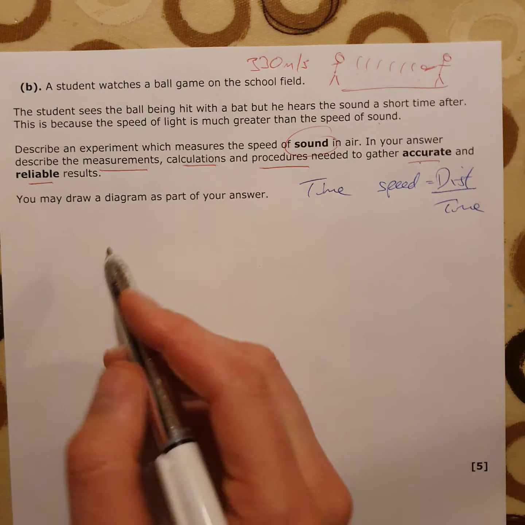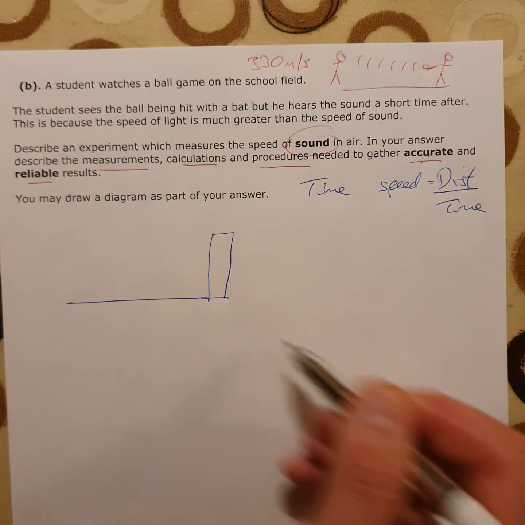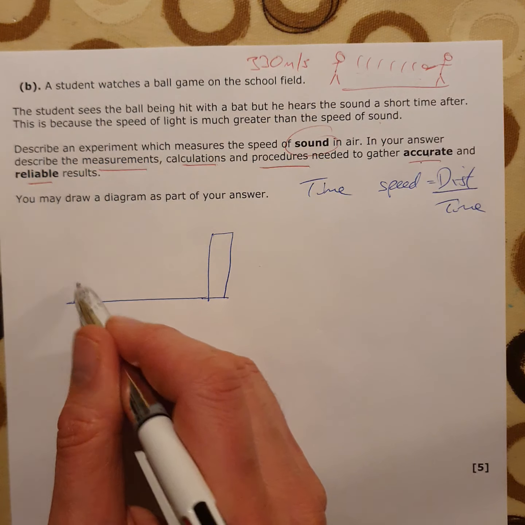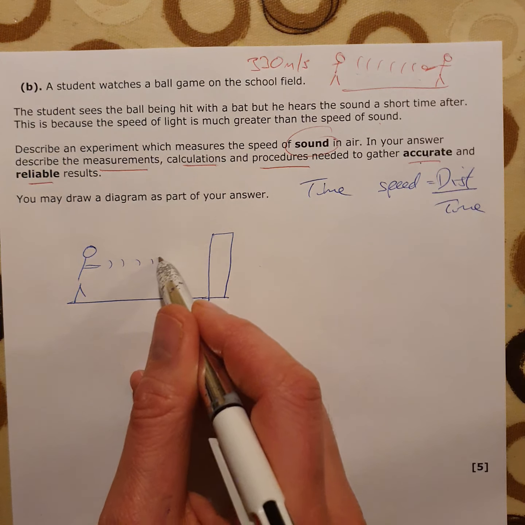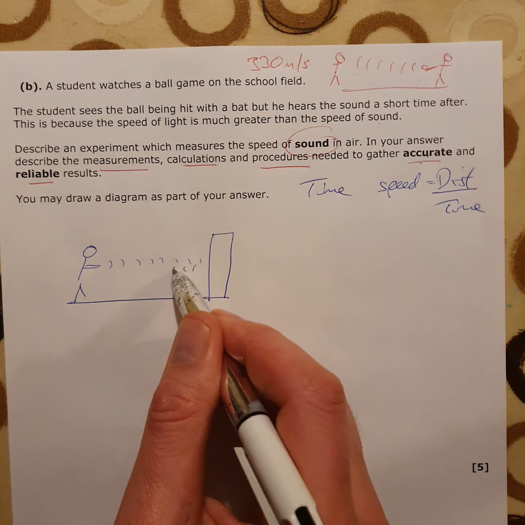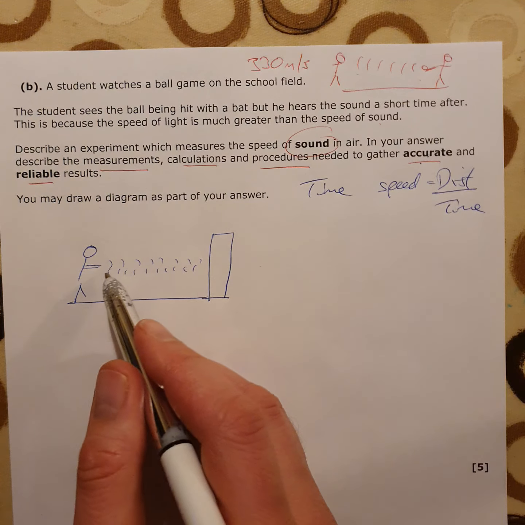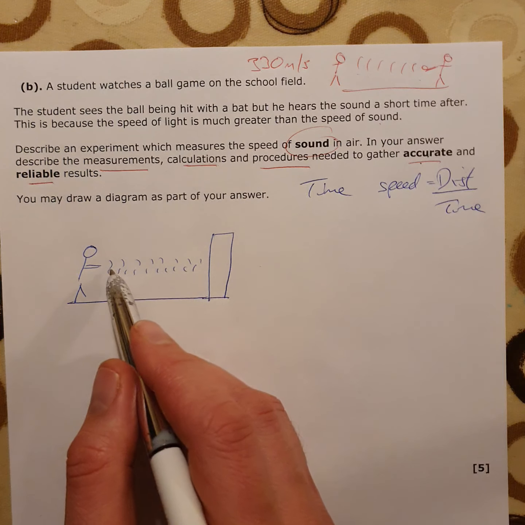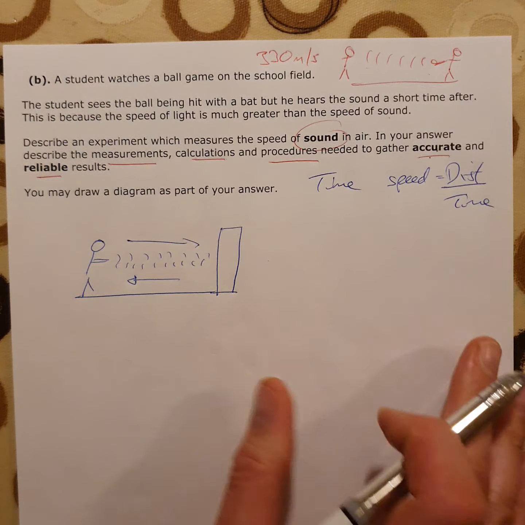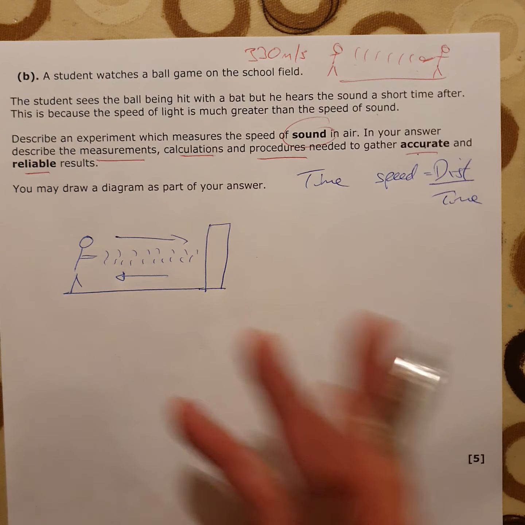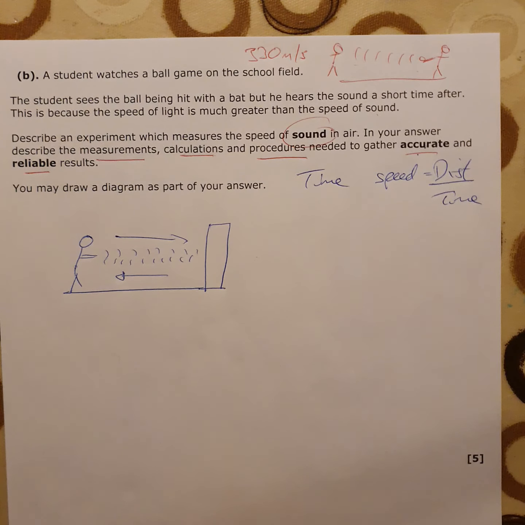And the best method that I know for this is finding a nice big wall and standing here and clapping. The sound wave will go out, reflect, and you can time how long it takes the sound wave to go to the wall and back again. But you say, well, hang on a second, there's going to be a reaction time and all kinds of issues going on there. And yeah, you're perfectly right. And it does specify accurate and reliable results.